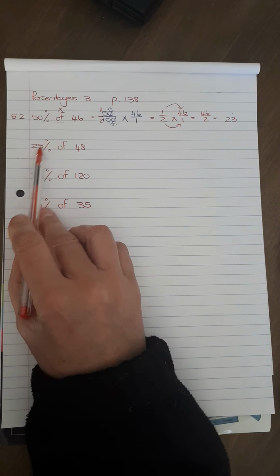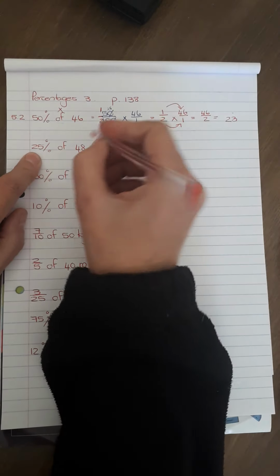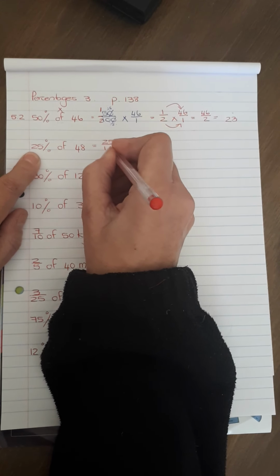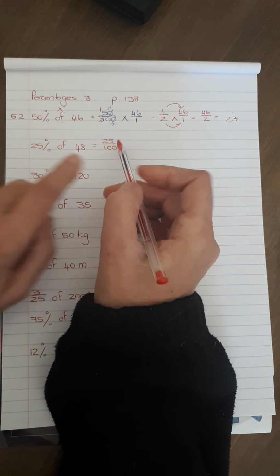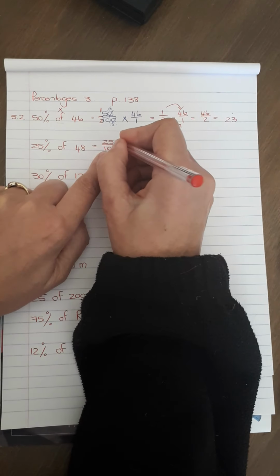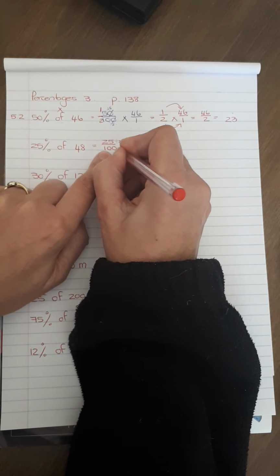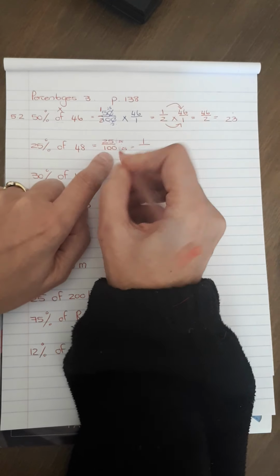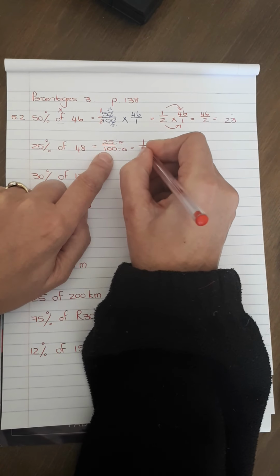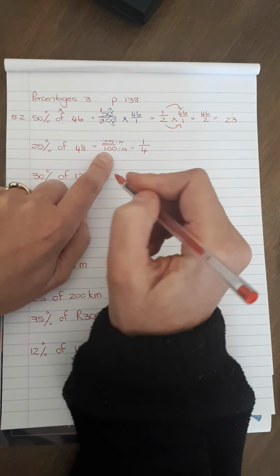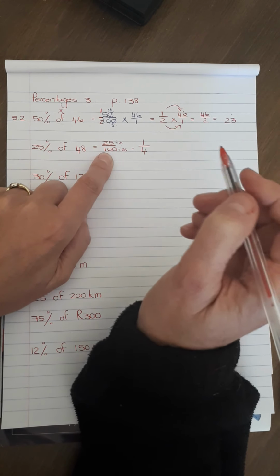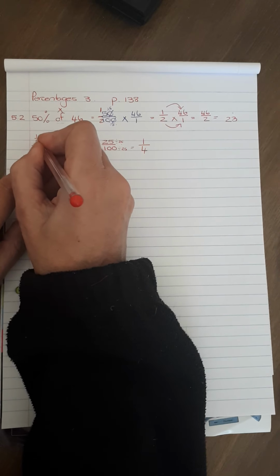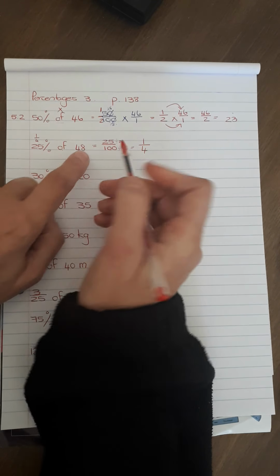Next one, 25% of 48. 25% is exactly the same as 25 over 100. But now you need to realize 25 divided by 25 is 1, and 100 divided by 25 is 4. You need to know this because 4 times 25 gives me 100. So 25% is the same as a quarter of 48.